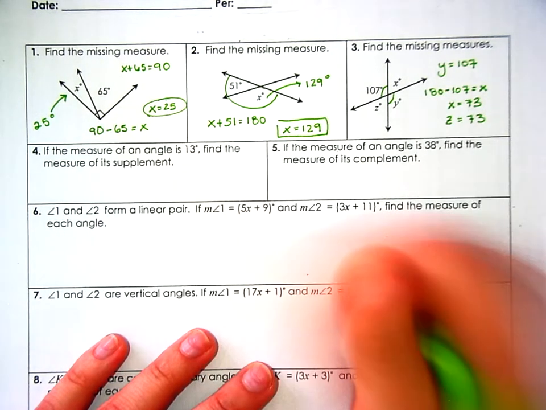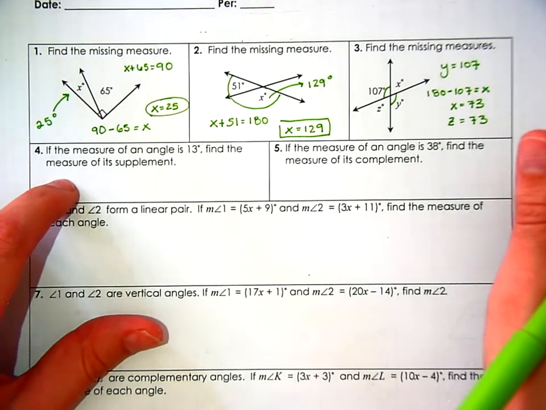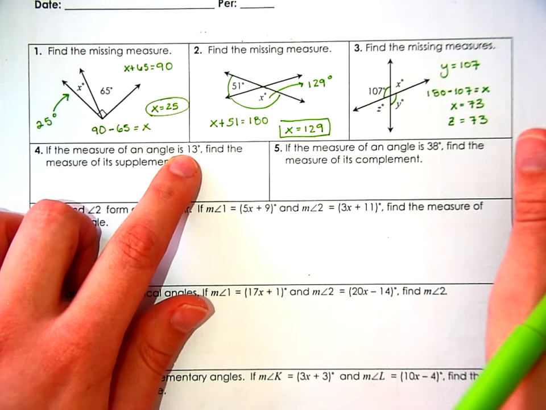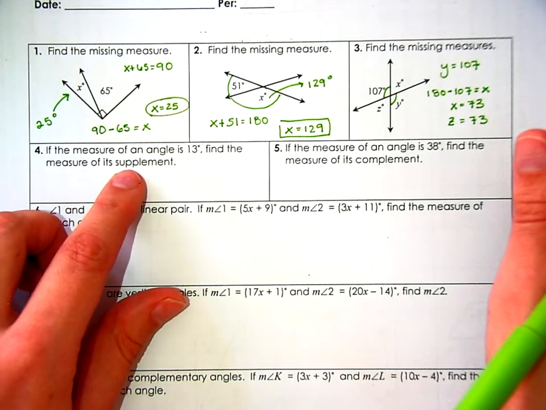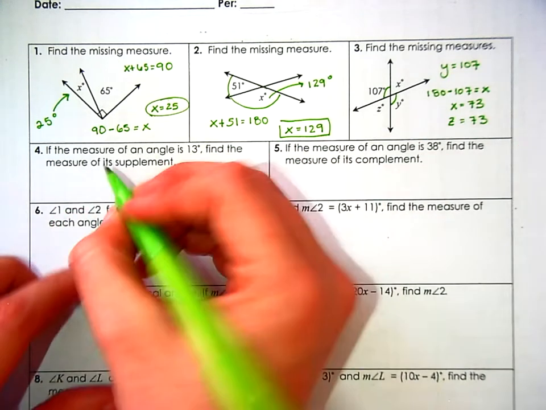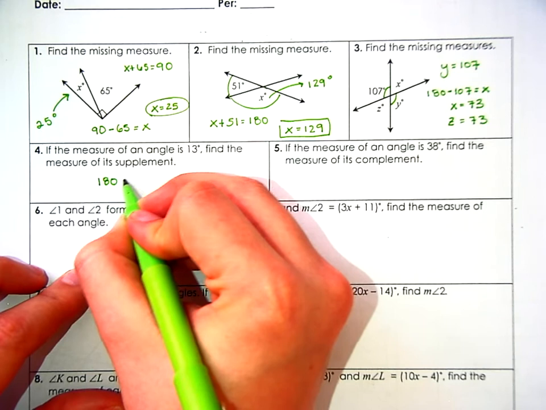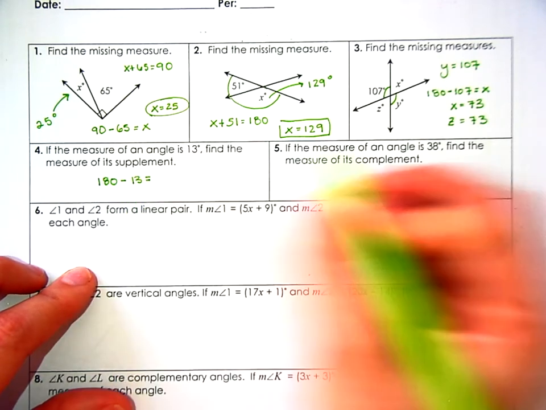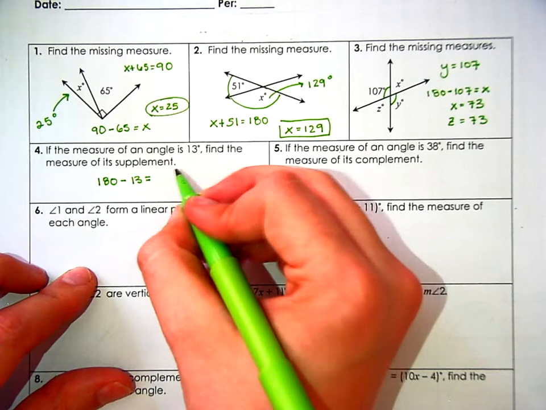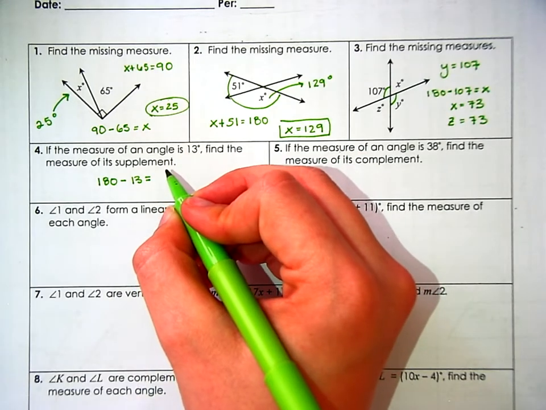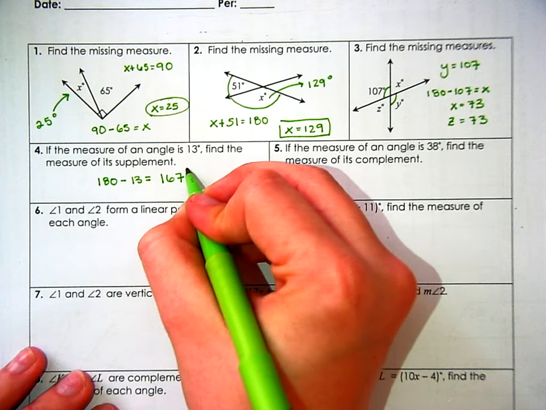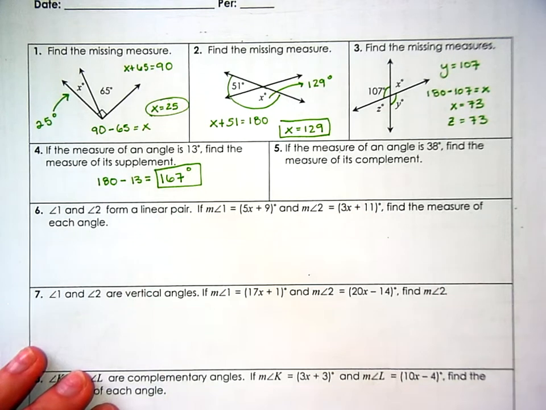So we're good. Okay, next one, we don't have any pictures, but let's see what we have to find. It says, if the measure of an angle is 13 degrees, find the measure of its supplement. Remember, supplement, that means to add up to 180. So I just have to find out 180 minus 13, what number does that give me? What number do I have to add to 13 to give me 180? So if I do this subtraction, 180 minus 13 is going to give me 167 degrees, and that's my answer.